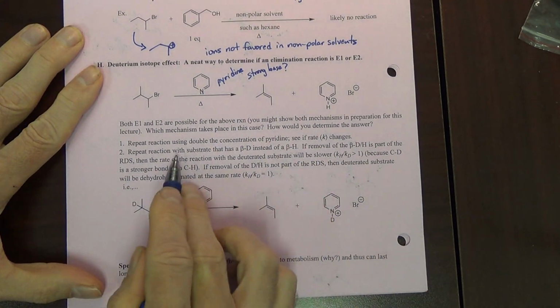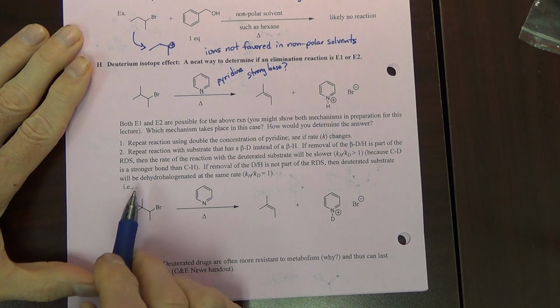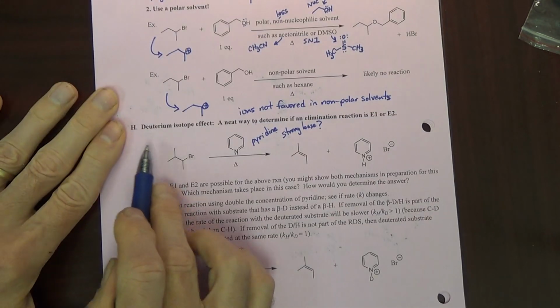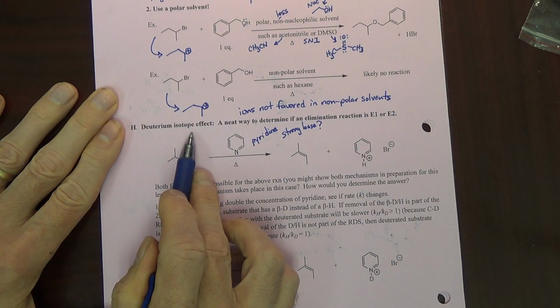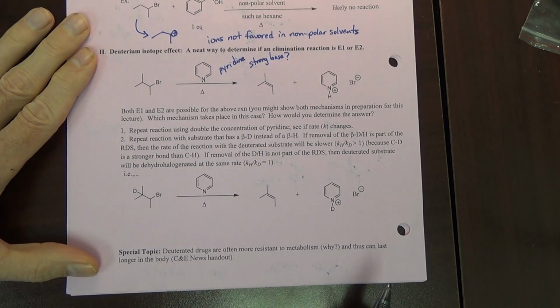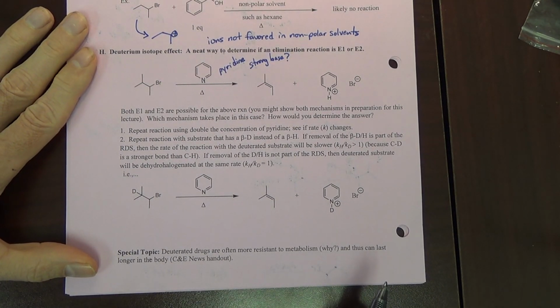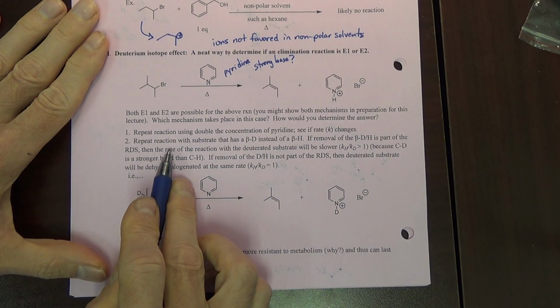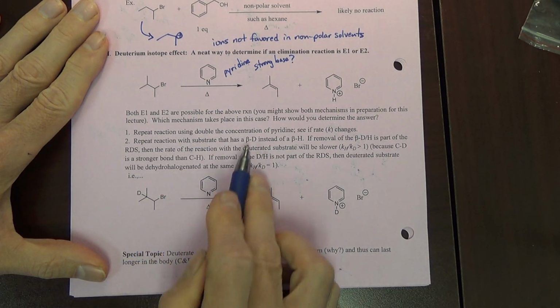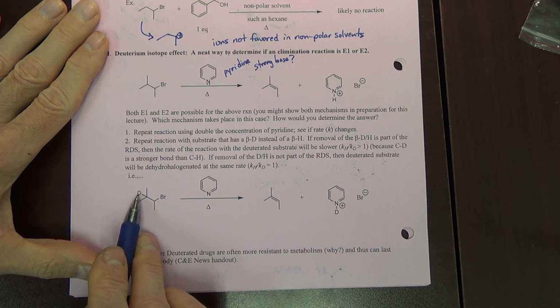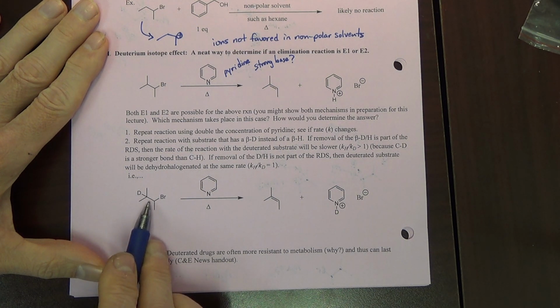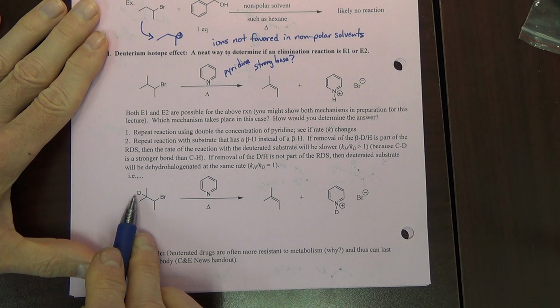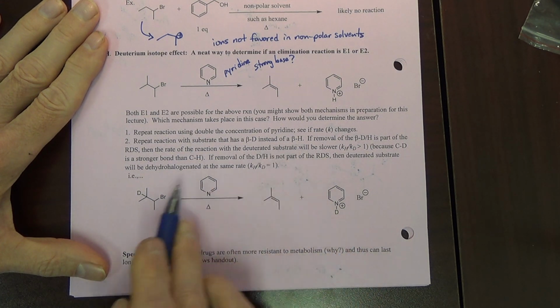Another way to answer this question is to explore the deuterium isotope effect. In this case, we can repeat the reaction with the substrate that has a deuterium in place of the beta hydrogen. Now, this is not necessarily easy.